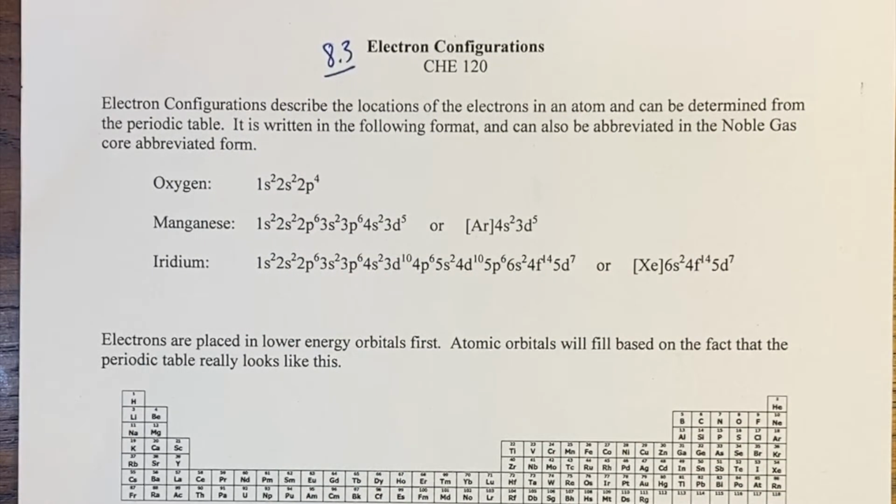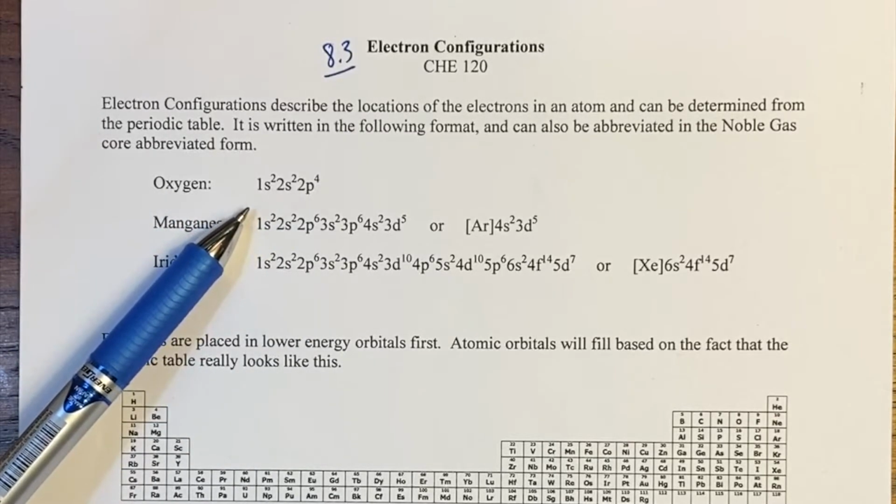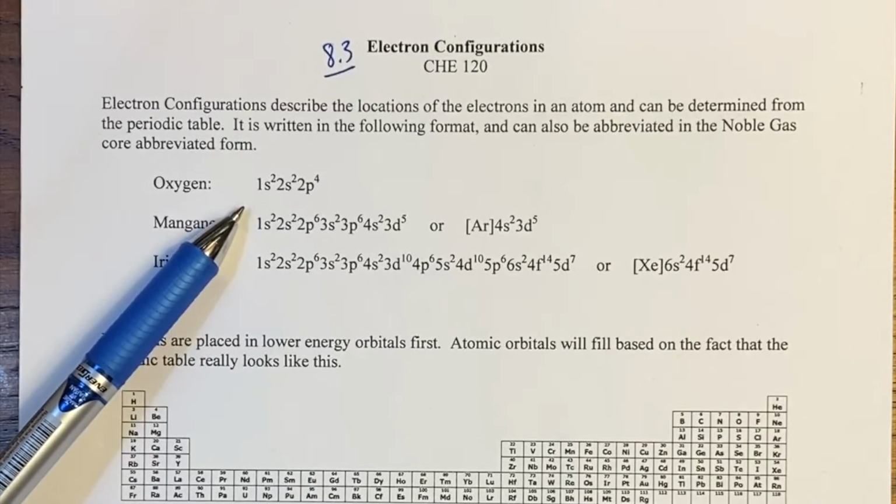Our electron configurations will describe the locations of electrons in an atom, and they can be determined based on the periodic table. There are two formats that we can use to write our electron configurations, and the first is the full, unabbreviated form of the electron configuration, and it looks like what we just wrote on the back side of your handout for the elements, including that of oxygen, which we see here, 1s2, 2s2, 2p4.